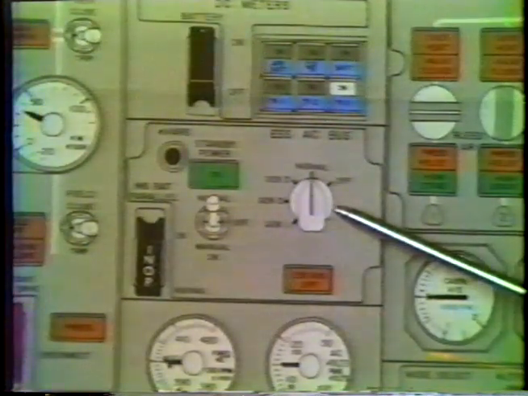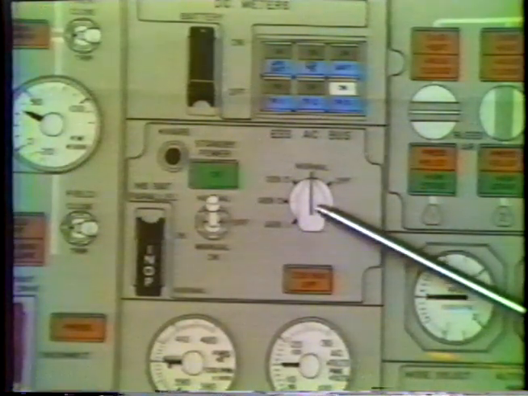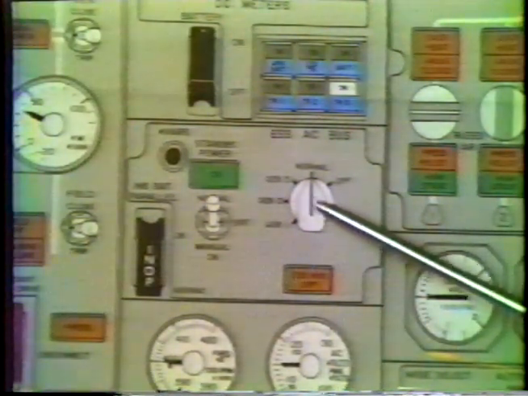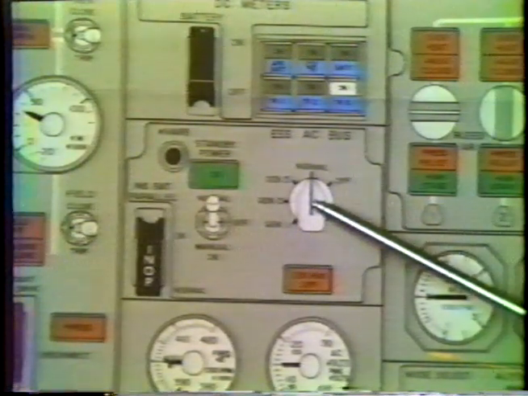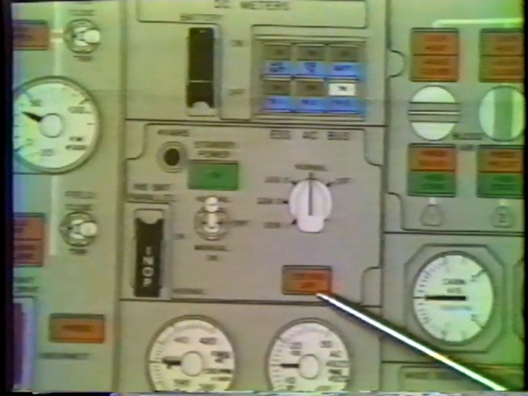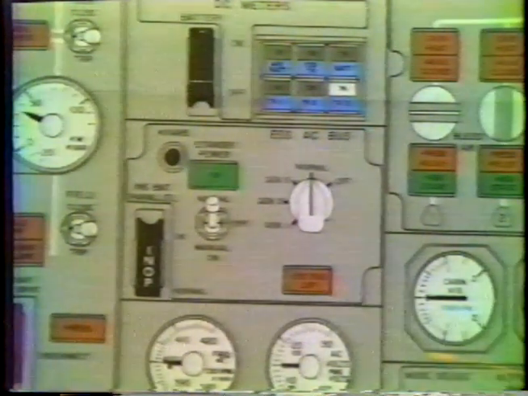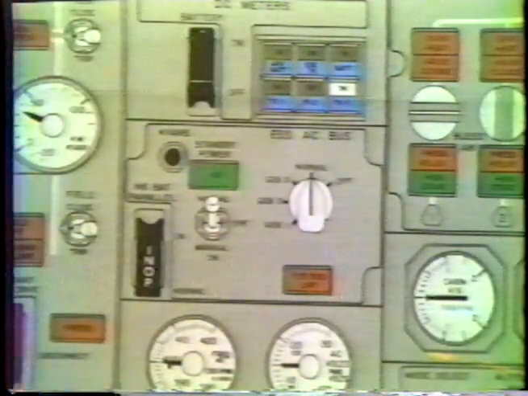Alongside the standby inverter is the central power selector switch. We discussed that a little bit earlier. However, anytime essential power should be lost, an essential power off light will come on the engineer panel, and also one in the center instrument panel, indicating that bus is not available.